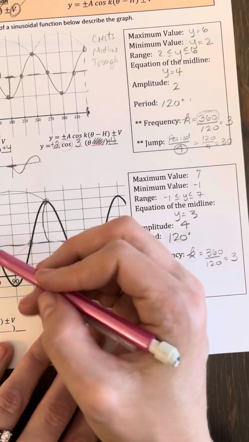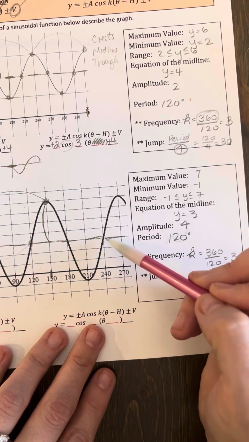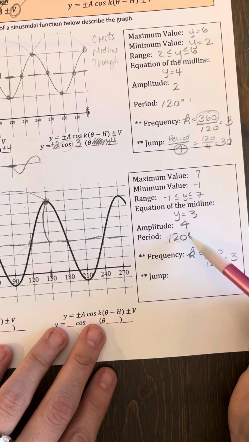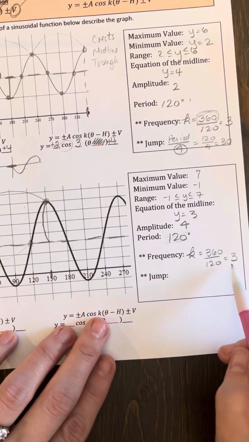We can only see 1 cycle, 2 cycles. We can't see the whole 3rd cycle, but we don't even need to see it in order to tell that the frequency is 3.